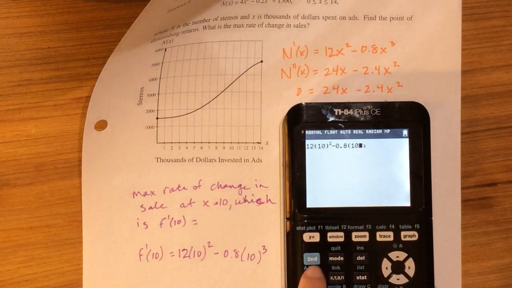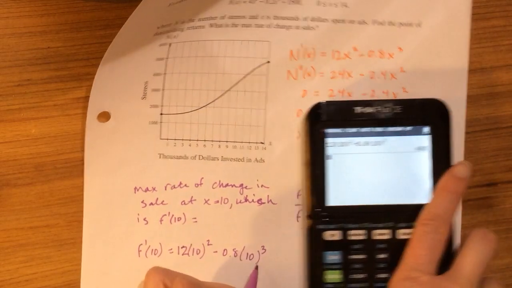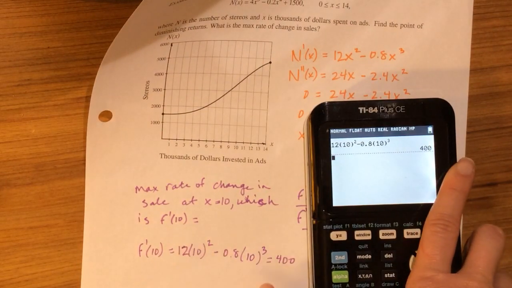Oh, wrong button. There we go. Which is 400. That doesn't sound right. 400. Oh, yeah. Okay, so 400.